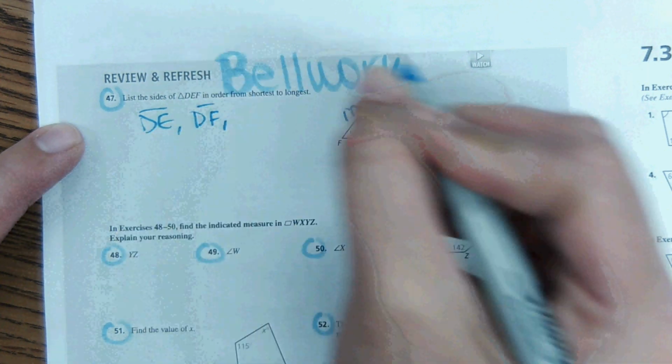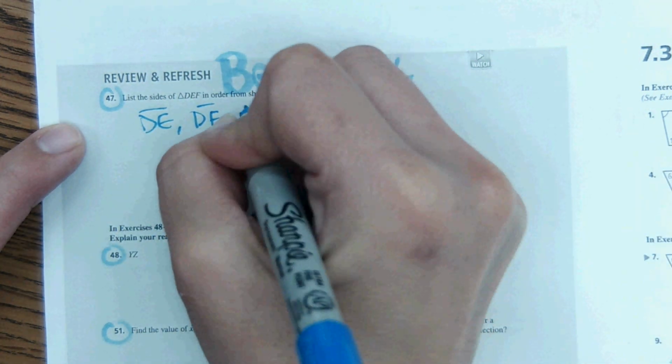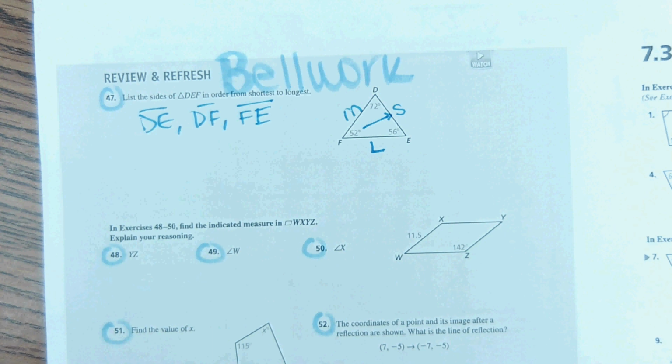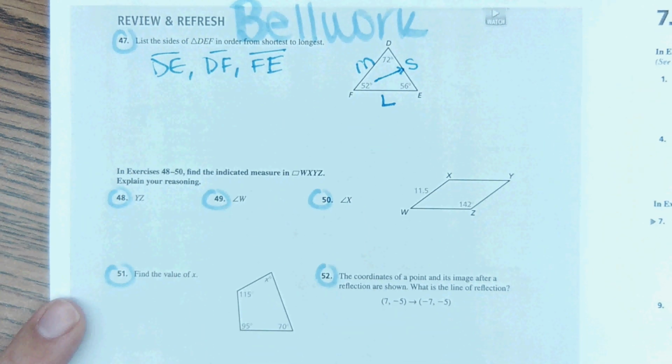So then ordering it from shortest to longest, we have side DE, then DF, then longest to be FE.